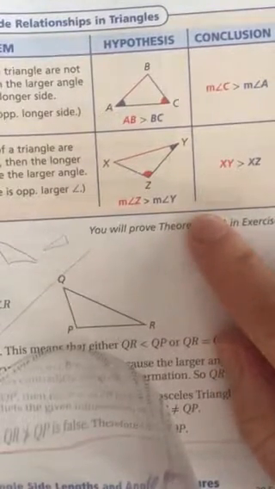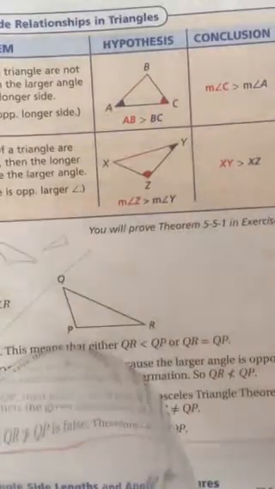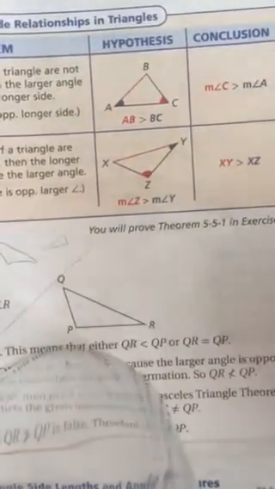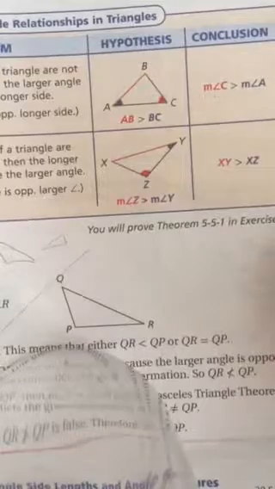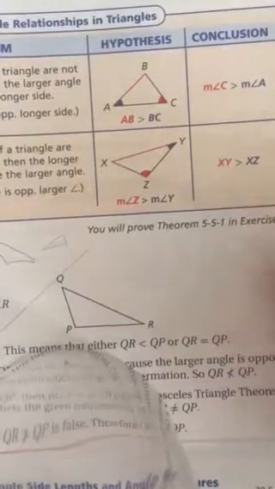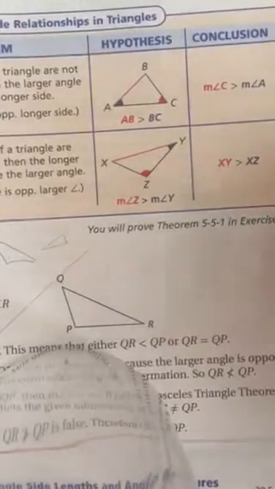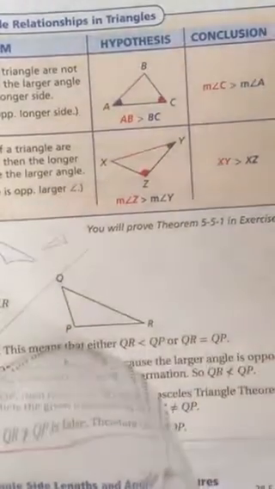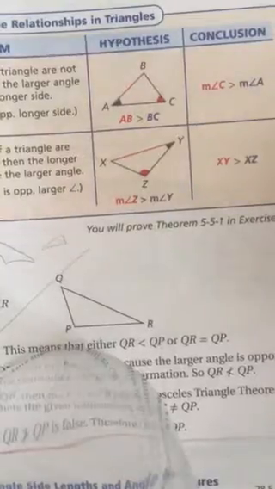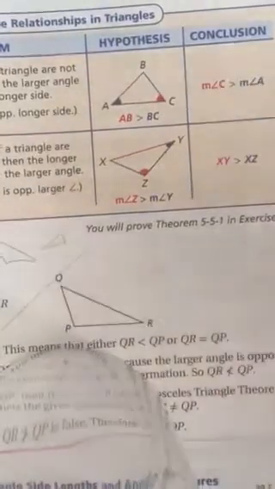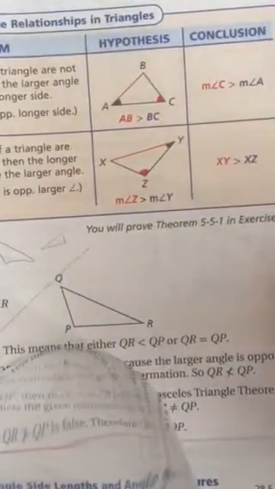So you might be asked to put the sides of a triangle in order from shortest to longest, or you might be asked to put the angles in order from smallest to largest. And you're going to do that based on the information that they give you. If they're asking you to put the angles in order, they're going to give you the sides. You're going to find the shortest side, and that's going to be your smallest angle. Then you find the medium side, and that's your medium angle.